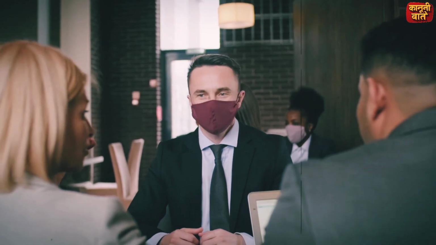3. Attach supporting documents and evidence. 4. After filing, the court gives a case number and issues summons to the defendant.